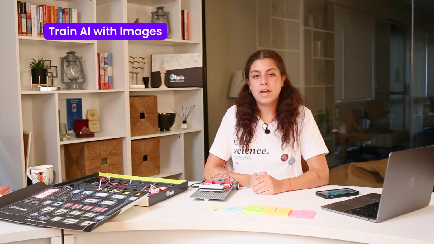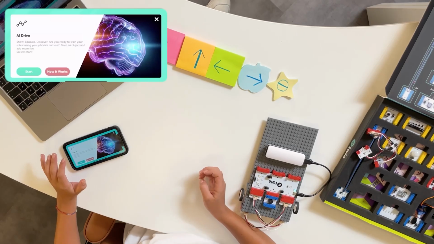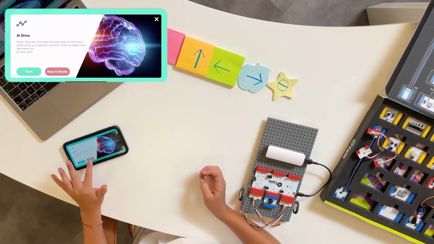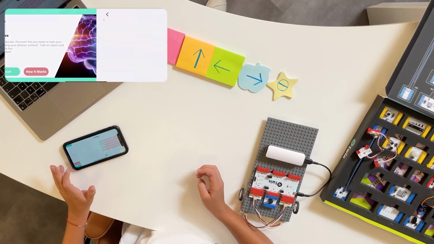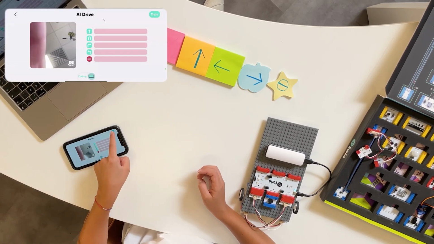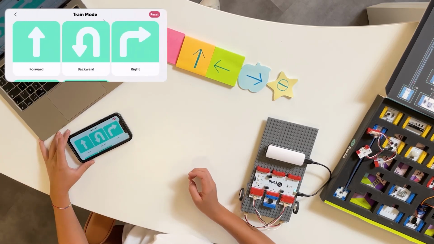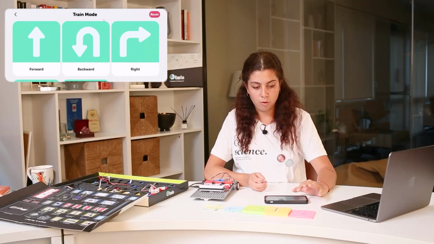To experiment how AI can be trained using visuals, we can use a twin coding app as well. So if we go to the controller and select AI Drive, we will have a new experiment. We can go to how it works to see how it works, but we can just do the experiment for now. If we say start, we will first have to train our model. We will select train on the top right-hand side, and then we'll select which command we want to teach AI first. So we'll start with forward.